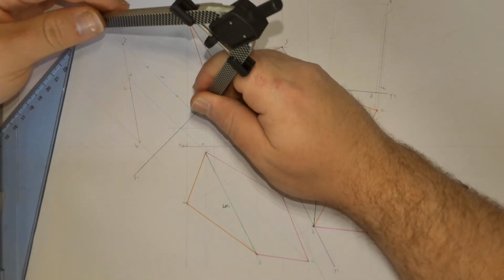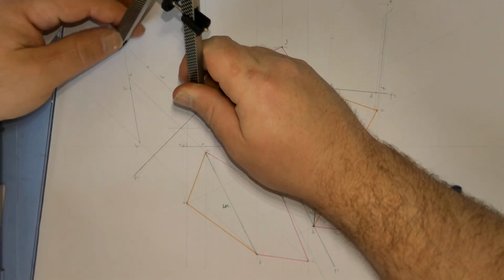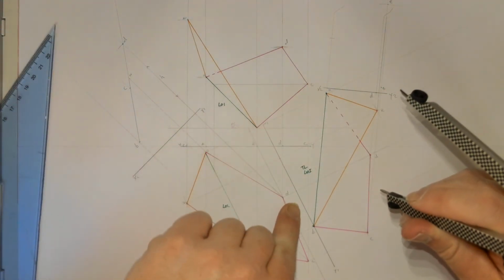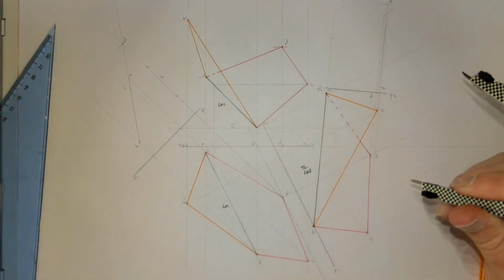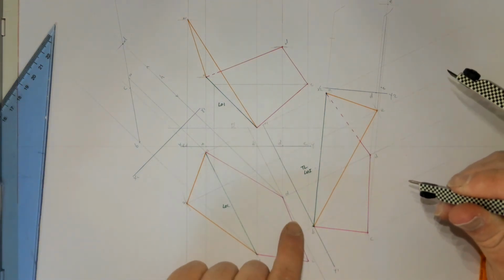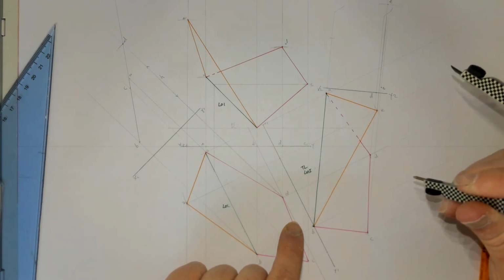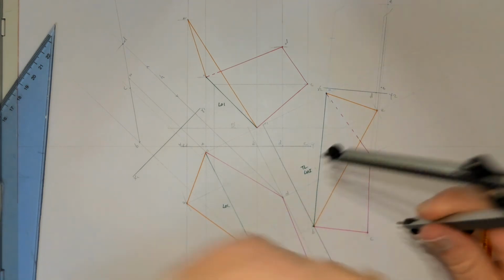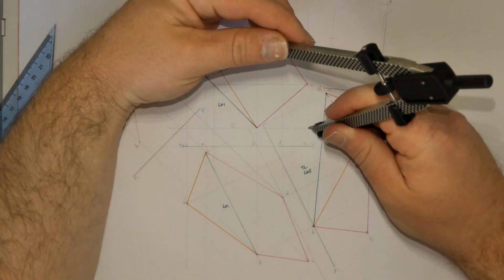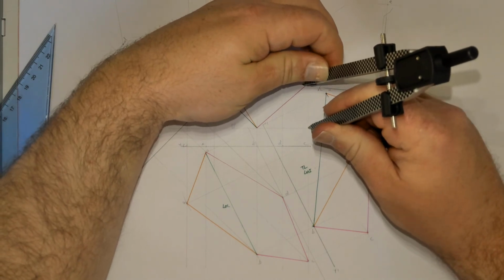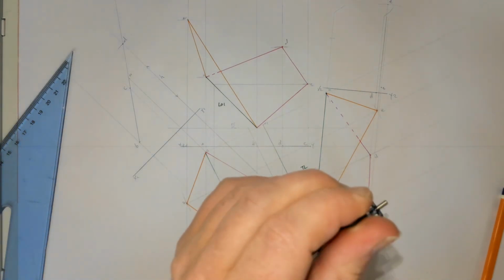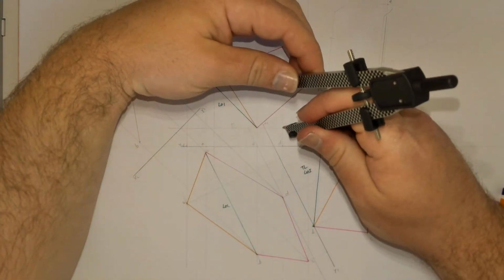Don't know what I've done. That's right. D is definitely there. That's right. D should be on the far side of C. So maybe I've taken the distance for C wrong, and the distance for D wrong.